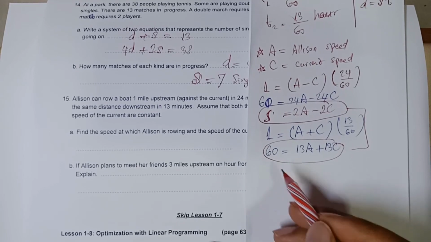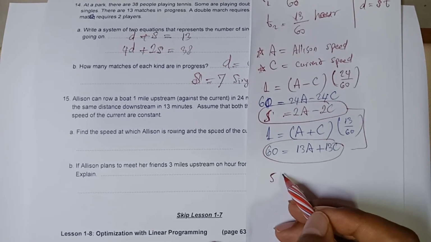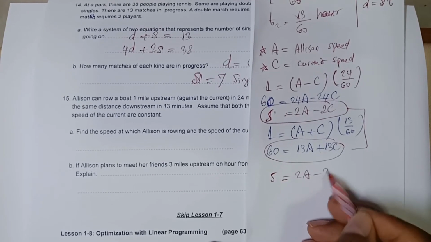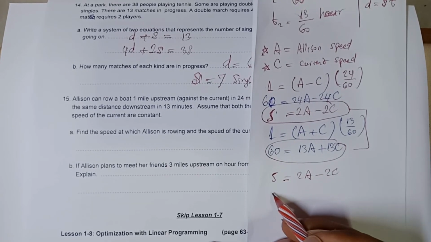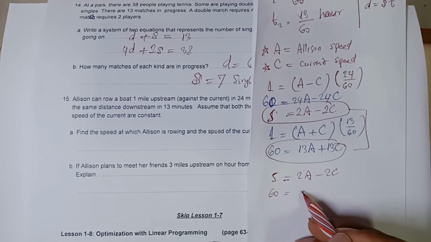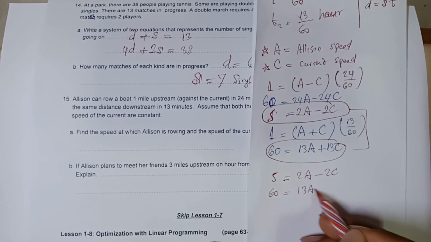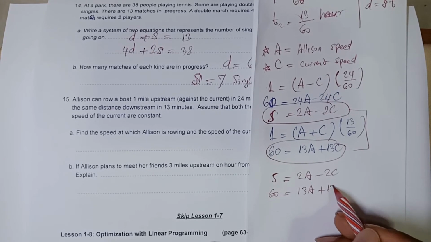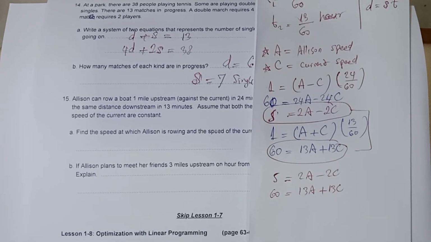Let's try. So I have 5 equal to 2a minus 2c, and I have 60 equal to 13a plus 13c. Now you can do either way, whichever one you want to eliminate.